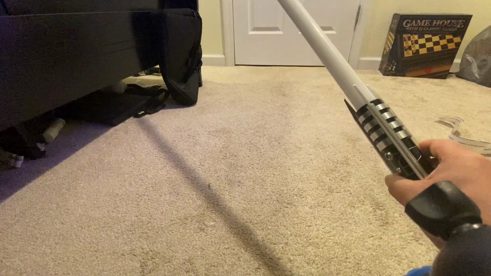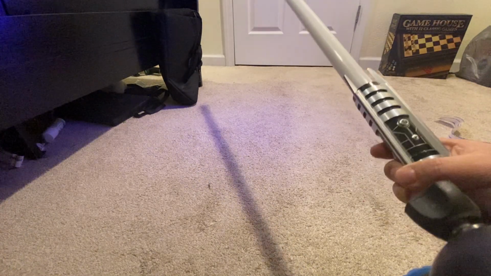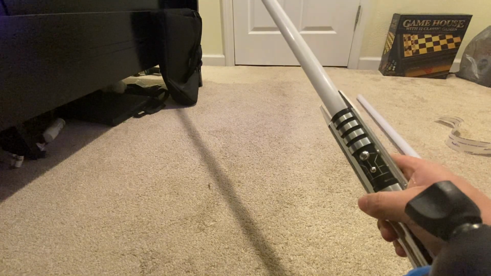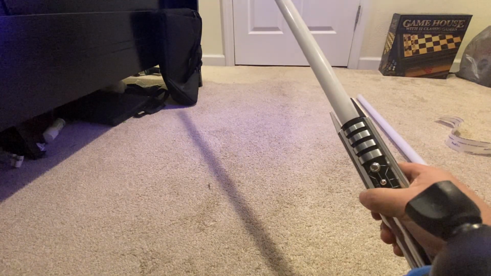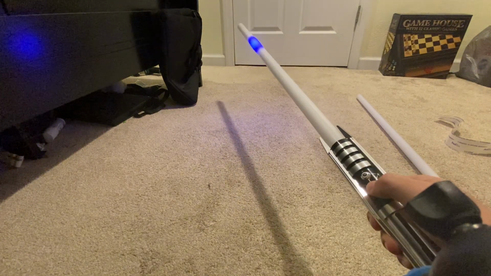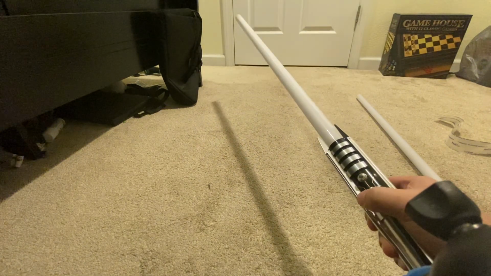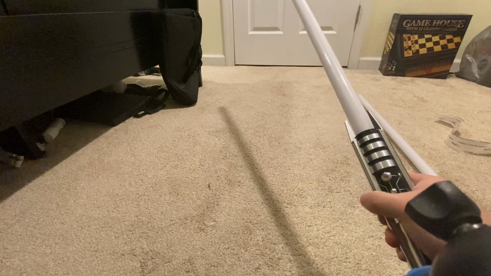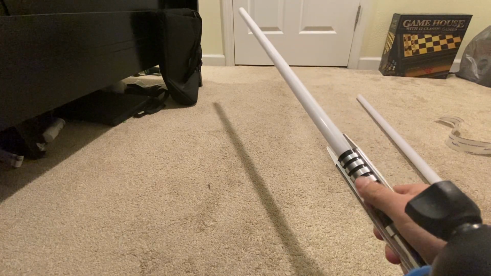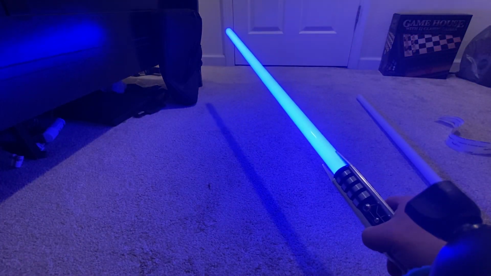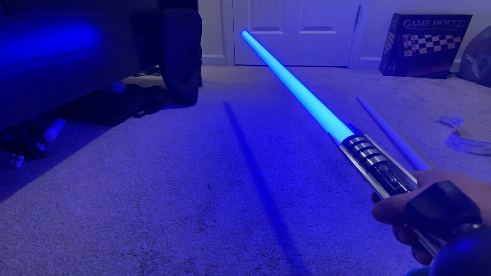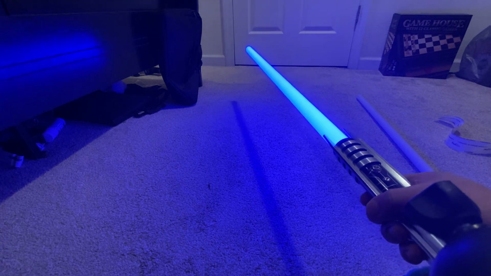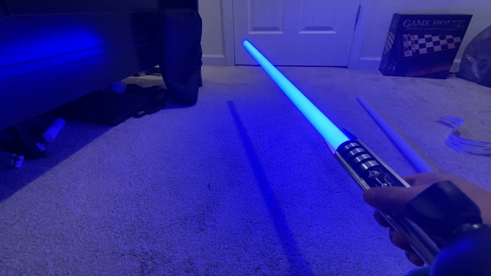Anyways, here is the new lightsaber with the new config file that we just uploaded. So hello there. The first font is Obi-Wan, the one that we just uploaded, and it has that blade style that we uploaded with it, which is just one solid blue color.